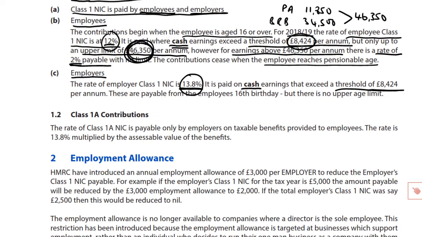What it means is, as soon as in isolation your employment income would take you into being a higher rate taxpayer, there is the level of income that would take you into the higher rate band. 46,350 minus 11,850 would bring you to 34,500. So if your income is above 46,350, you become a higher rate taxpayer.